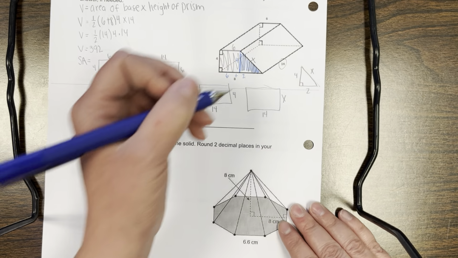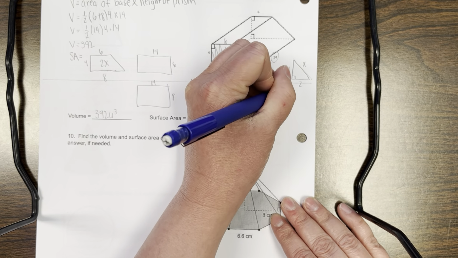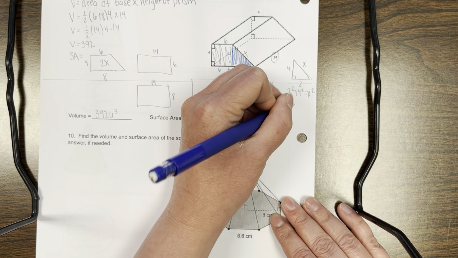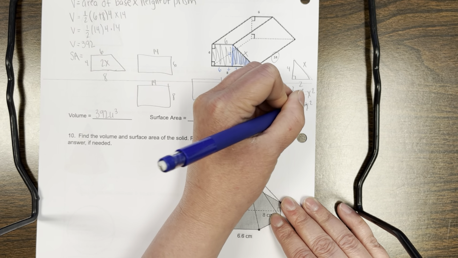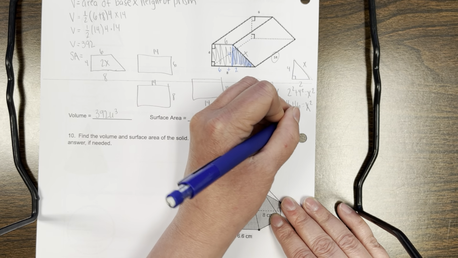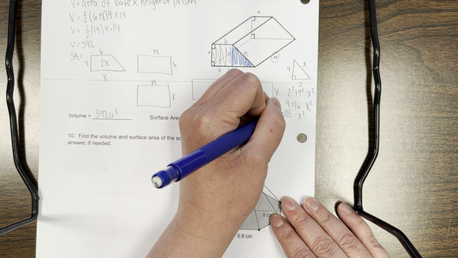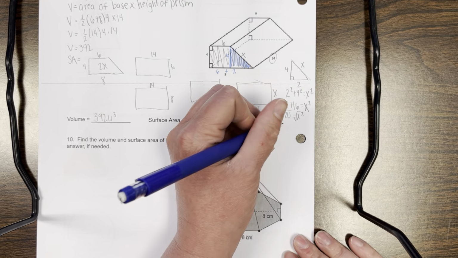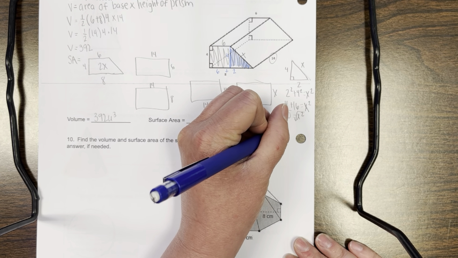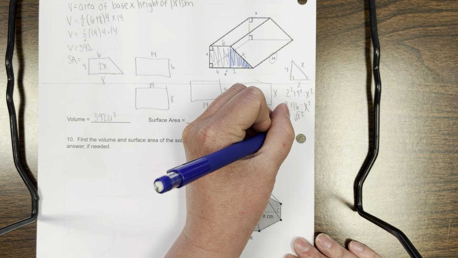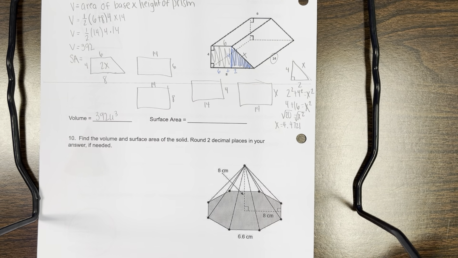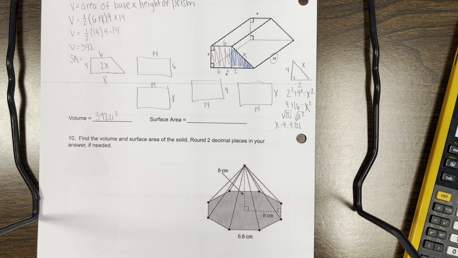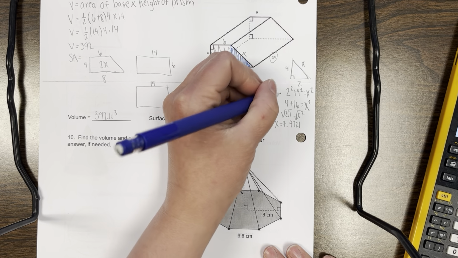So we're going to do Pythagorean theorem here. So 2 squared plus 4 squared equals x squared. So 4 plus 16 equals x squared. Simplify, 20 equals x squared. And then you're going to take the square root of both sides to get x alone. So you should be getting in the calculator 4.4721. Let me just check that real quick. Okay, so then that's going to go here.